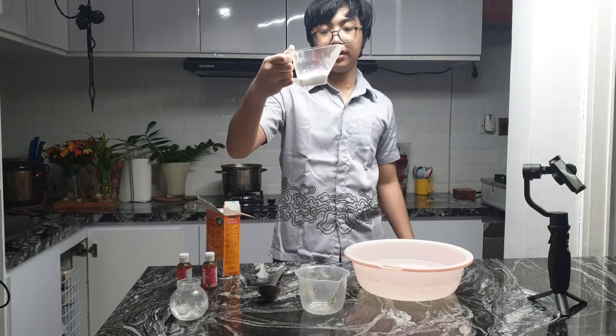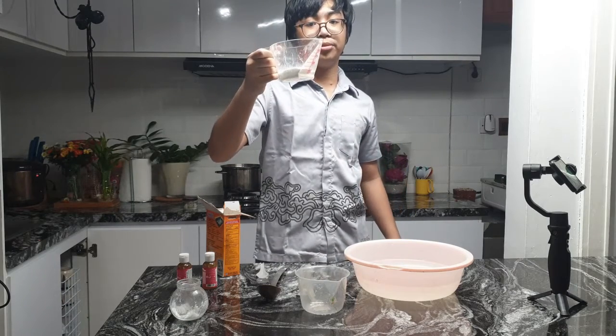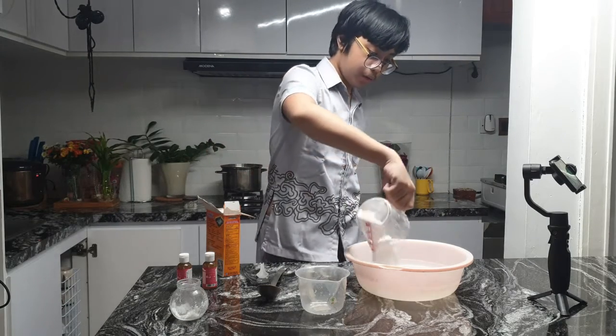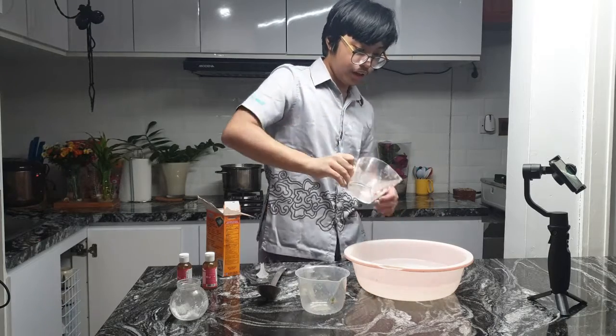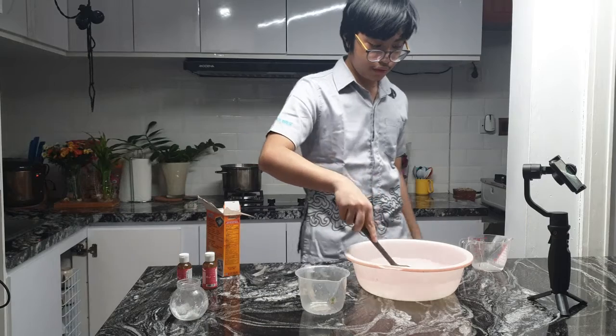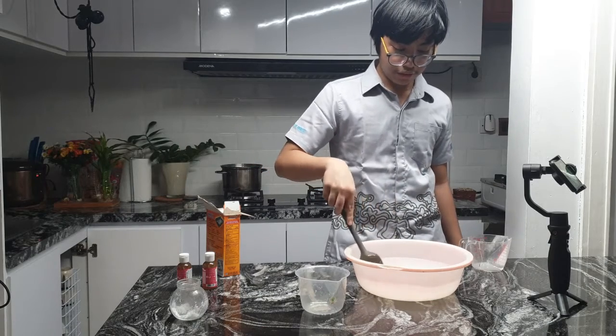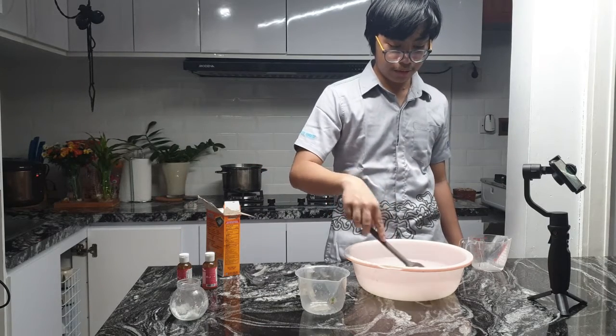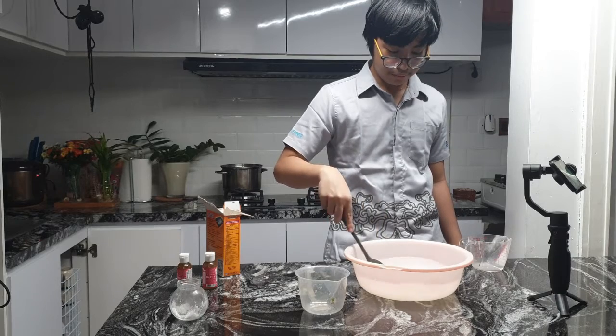That's roughly about half a cup, or 8 tablespoons, of baking soda. Put it in, and then we thoroughly mix it. It may get cloudy at first, so really mix it and stir it well until it clears.